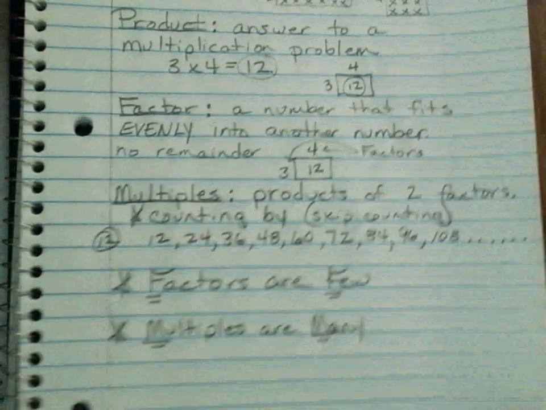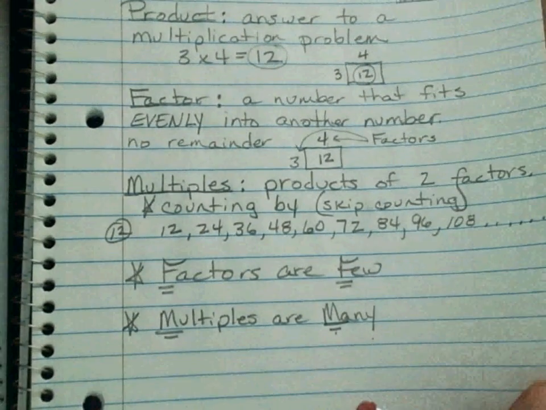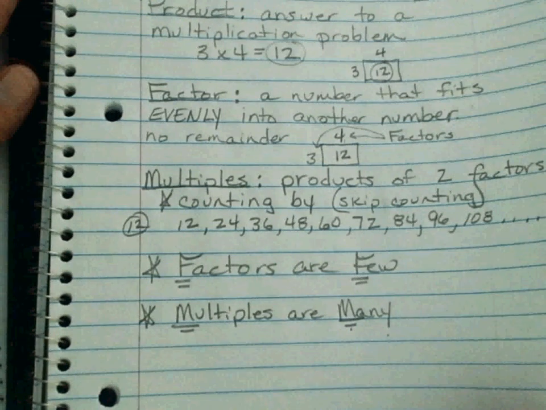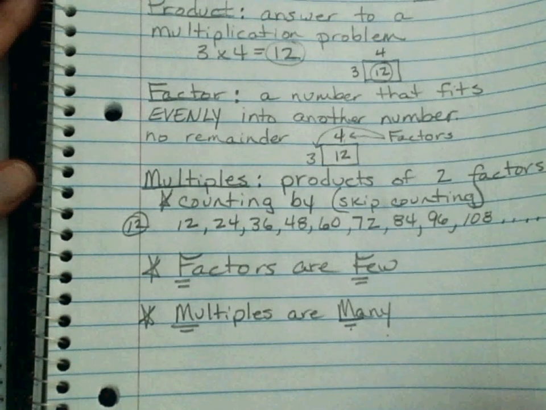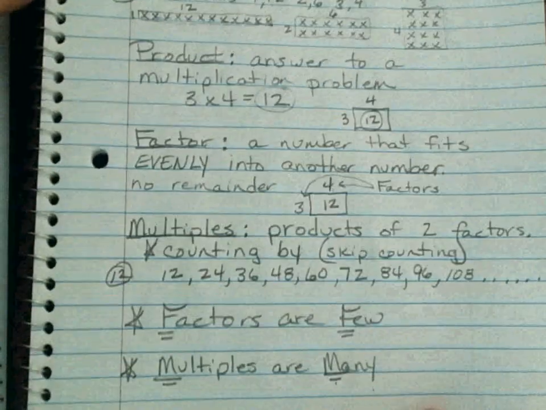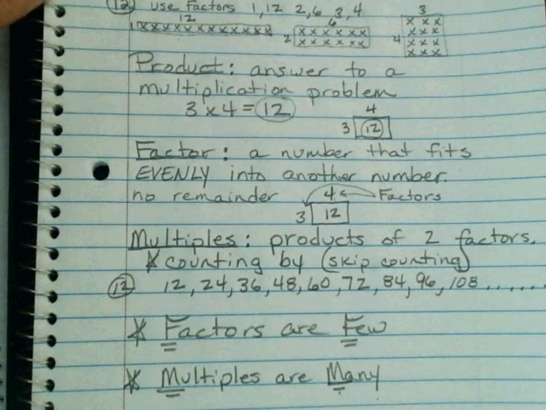Okay, so let's turn the page and let's practice factoring. Let's practice making factors.